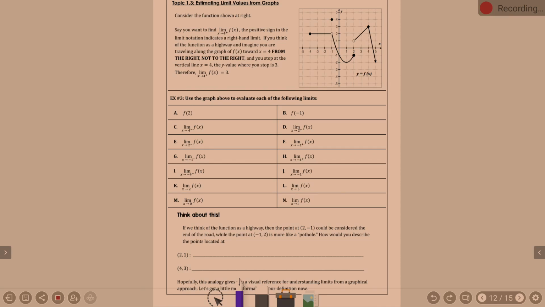So if we're looking for approaching 4, I don't care what the graph is doing over here. I care about what the graph is doing around 4. So I'm going to hop on the graph around 4. It said from the right, so I'm going to hop on the graph to the right of 4. And I'm just going to go up here. And as I hit the line 4, what y value am I approaching, or what y value do I land at? And that is the 3.